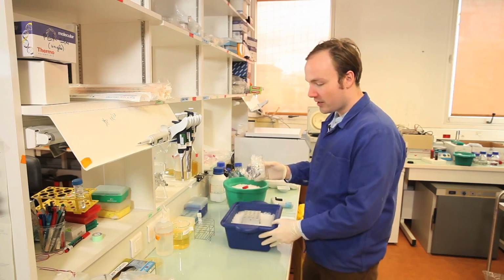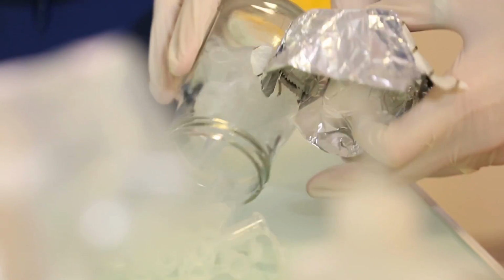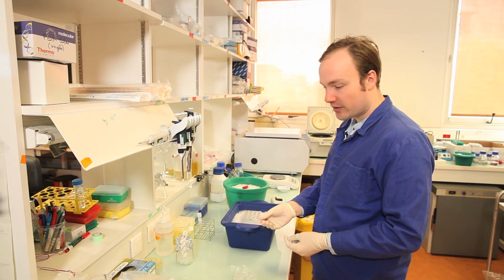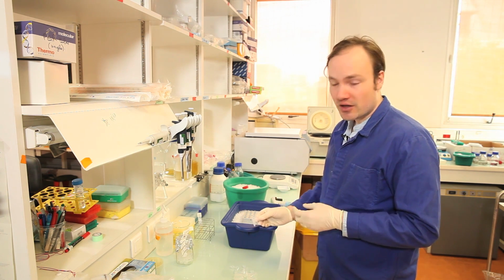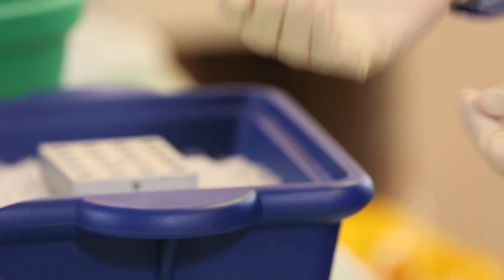So I like to aliquot into these 1.5 mL Eppendorf tubes. And I usually do 200 microliter aliquots. So a typical transformation will use 20 microliters of cells. So 200 microliter aliquots is sufficient for 10 transformations from one tube.